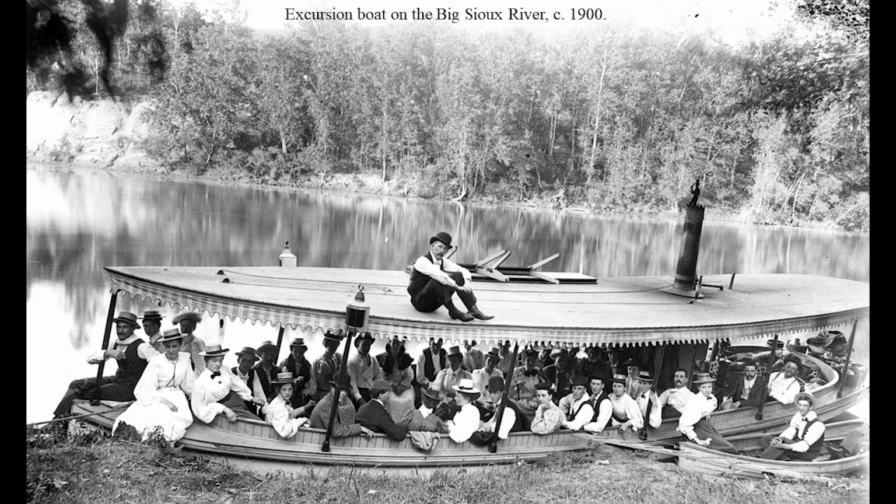And so they would load up these big craft, and you can see it's a steam powered boat. It's got a steam pipe on it, and obviously there weren't very strong regulations about how many people you could cram onto one of these boats. They would take these boats basically as far as they could on the Big Sioux River, well past Westfield and Akron, and then come back to Sioux City. And so that was just a fun thing that you could do.